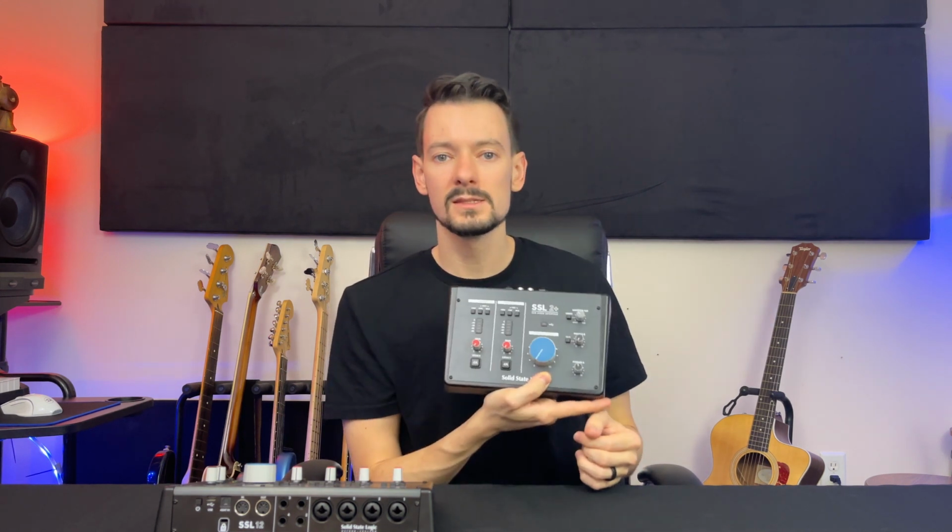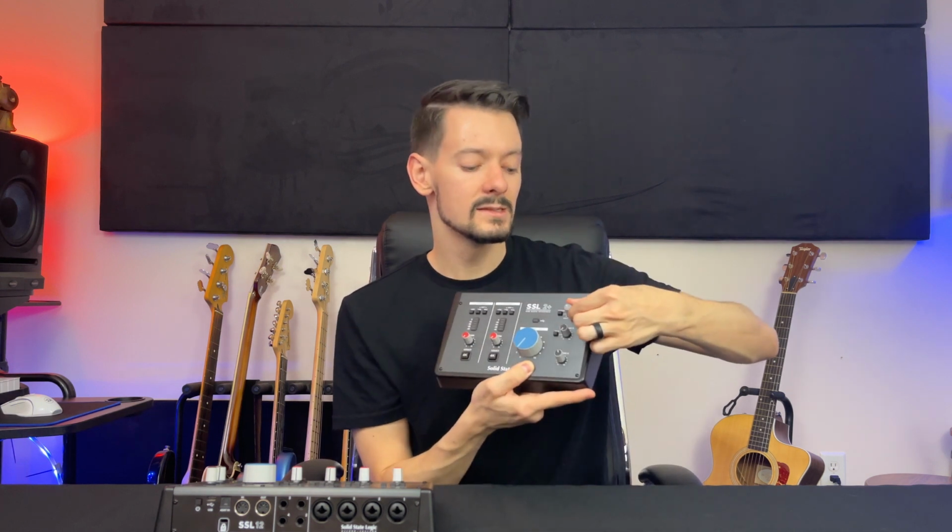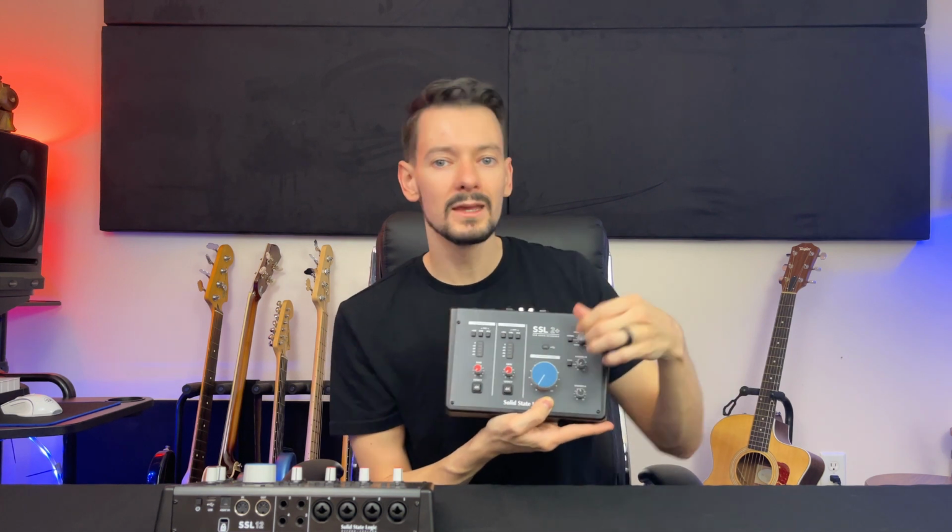So I like to use this when I'm doing screen capture stuff with my computer, because I can easily choose to monitor between what's coming from my computer and what's coming from my mic without needing another window, another program open. That's really helpful.